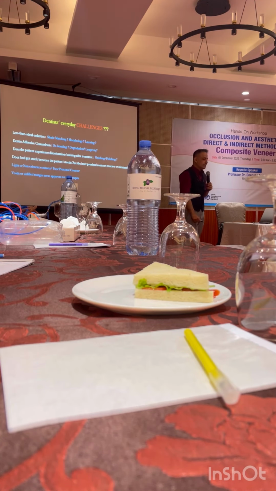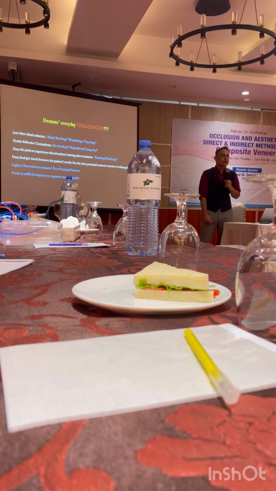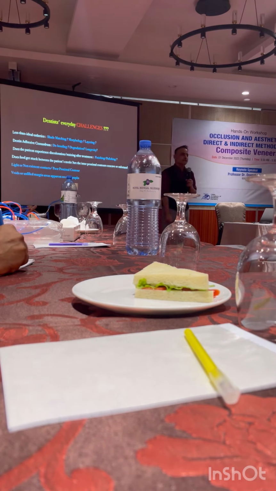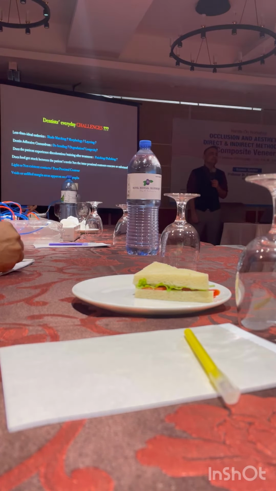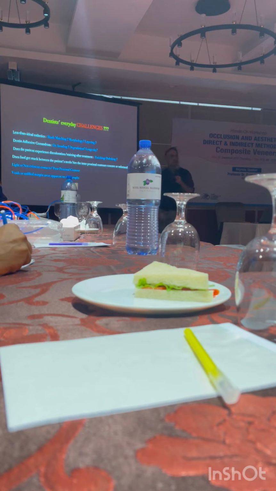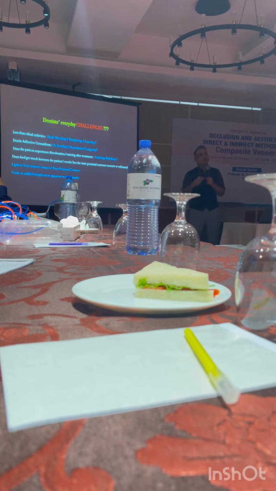So these are dentists' everyday challenges. When I talk about aesthetics, they are not happy with shade matching. They are not happy with morphology. They are not very good at layering. When it comes to adhesive, they feel the composite restoration is debonding. There is no longevity in their restorations. Sometimes finishing and polishing is always an issue, because remember, when you don't finish and polish your composite, that's when composite will fail from an aesthetic perspective. So you got to make sure you finish and polish well.